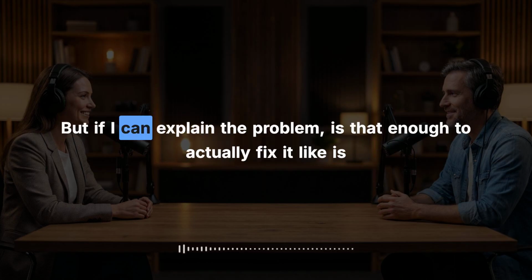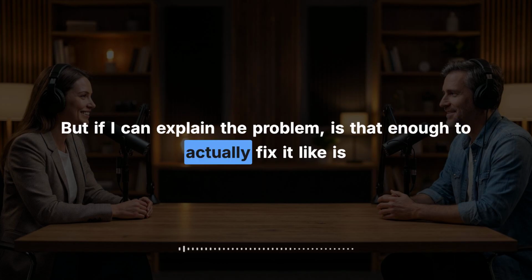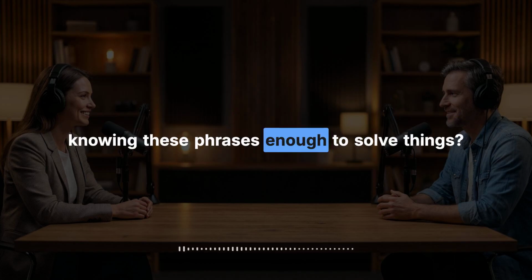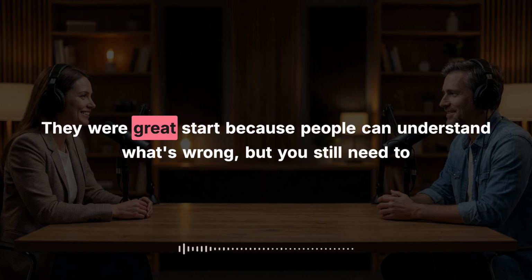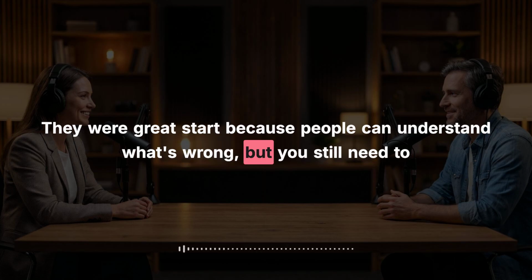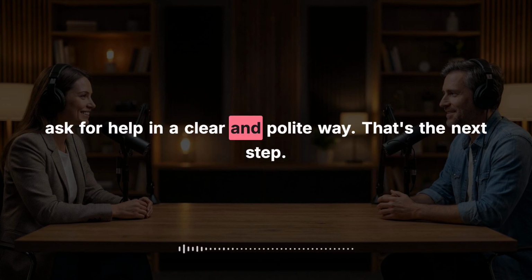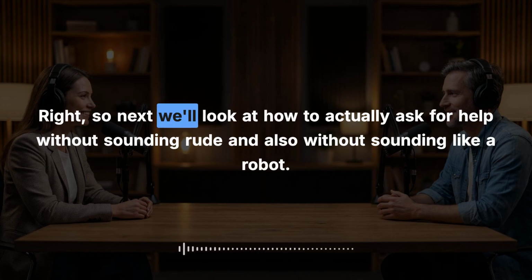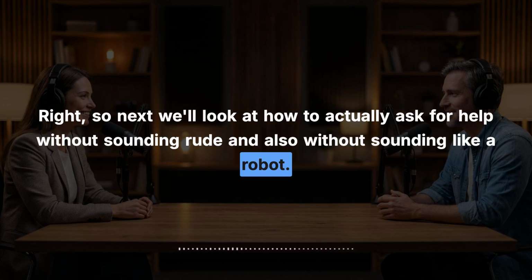But if I can explain the problem, is that enough to actually fix it? Like, is knowing these phrases enough to solve things? They're a great start, because people can understand what's wrong. But you still need to ask for help in a clear and polite way. That's the next step. Right, so next we'll look at how to actually ask for help without sounding rude and also without sounding like a robot.